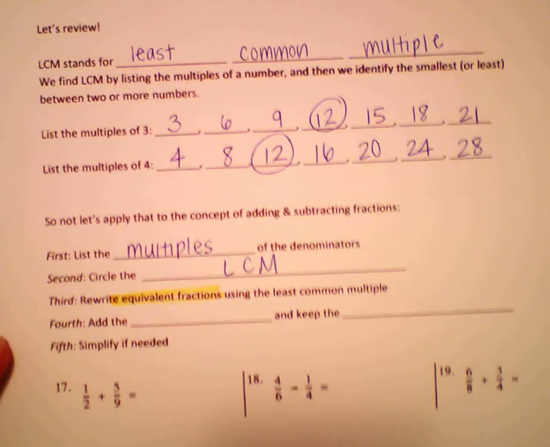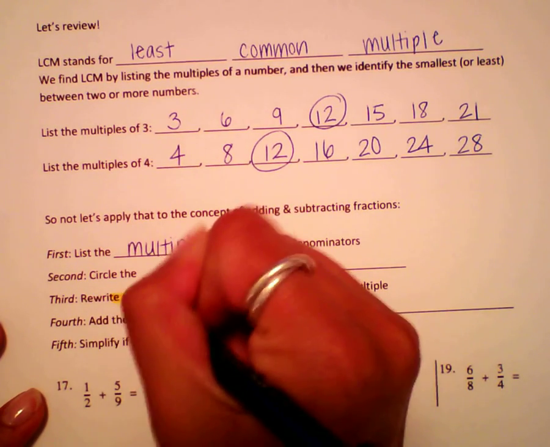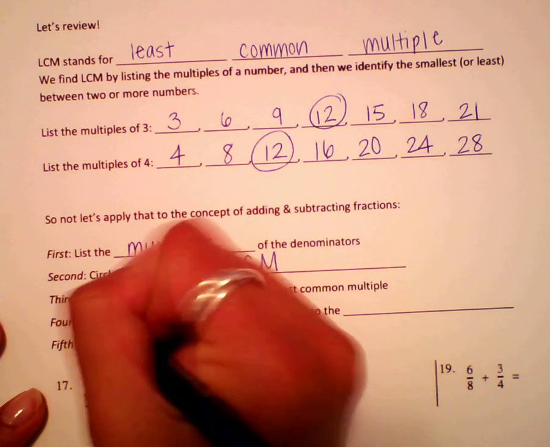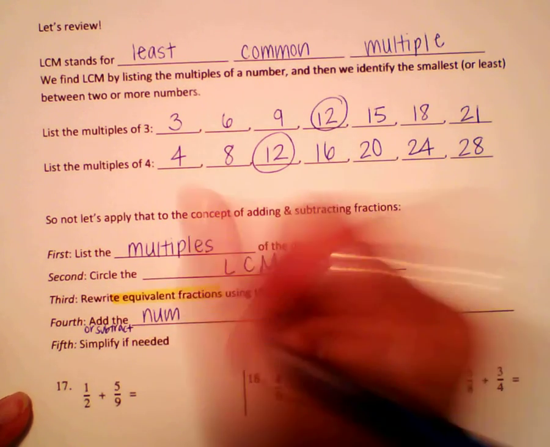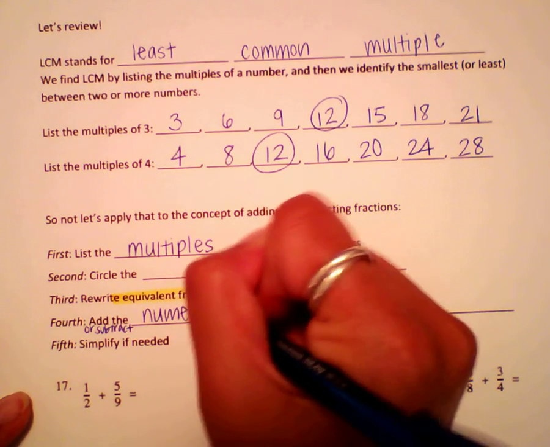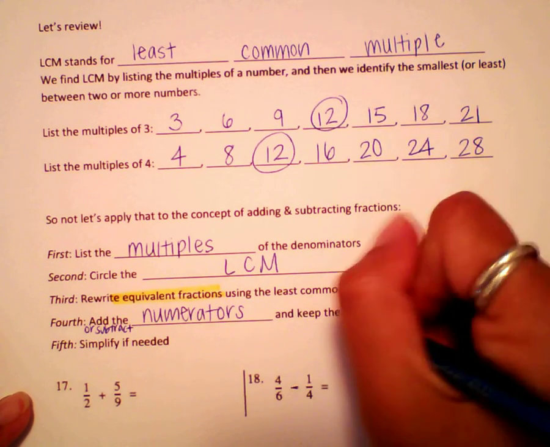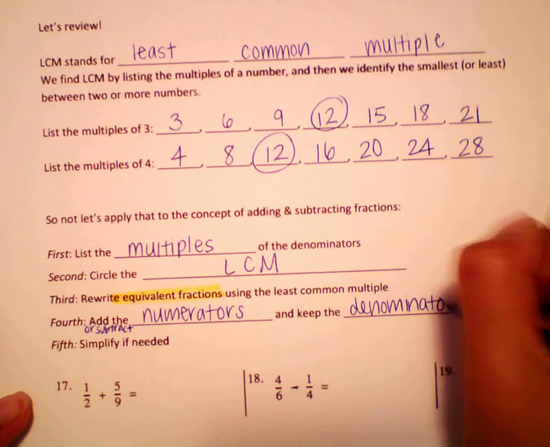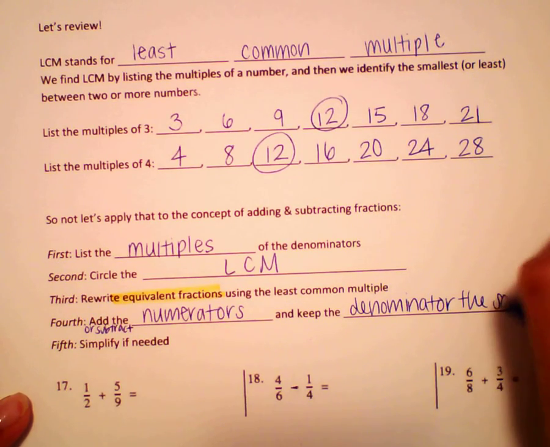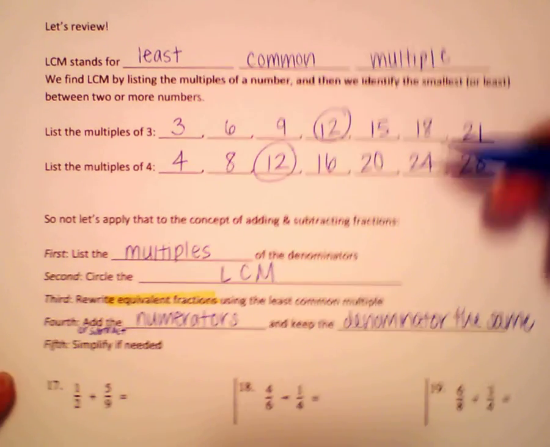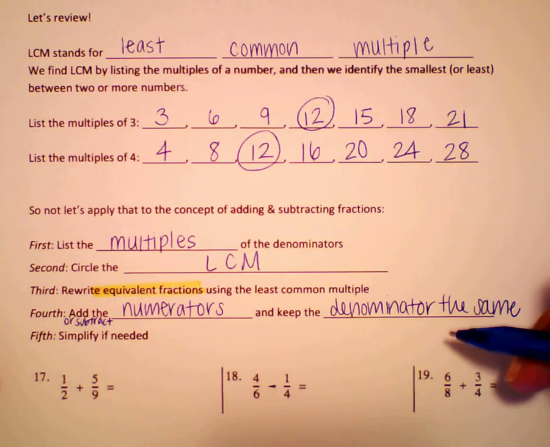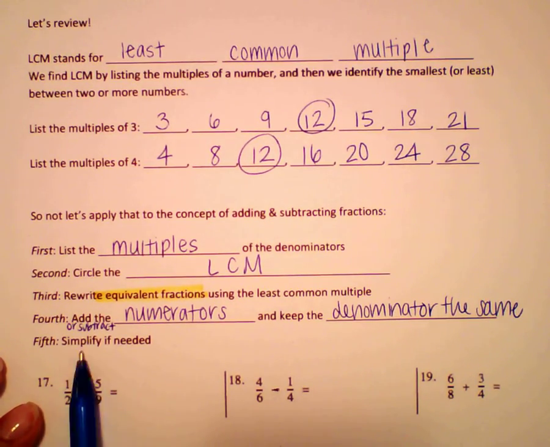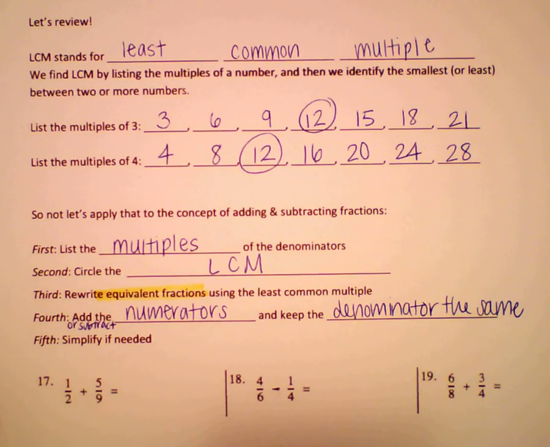And then we are going to add the numerators, I should say, or subtract the numerators and keep the denominator the same. Okay, so now you have your algorithm, or your steps, that you can go back to as a resource. And then obviously our last step, we know always we simplify anytime that we can. So let's give it a try.